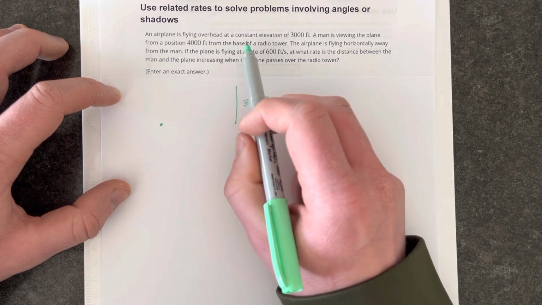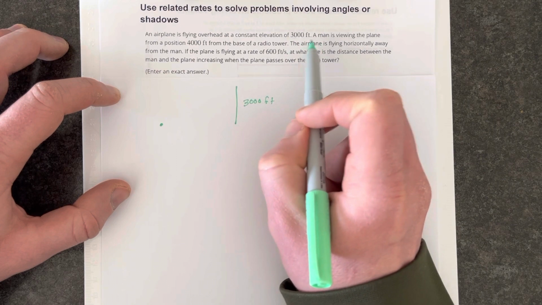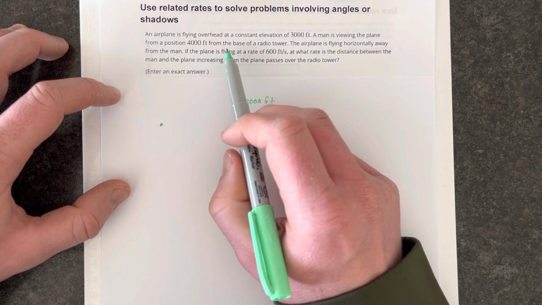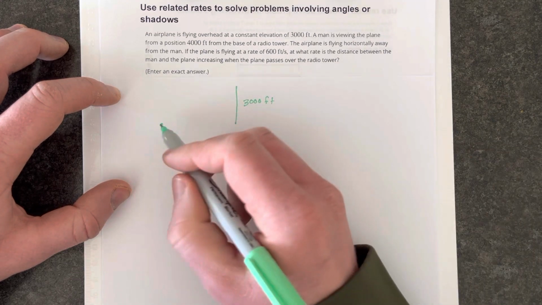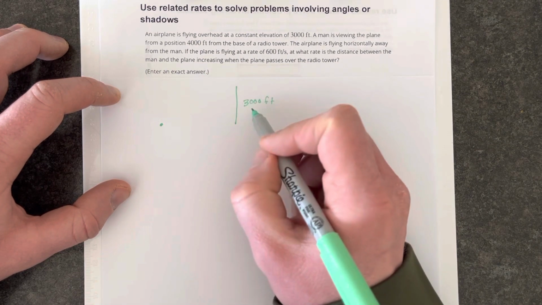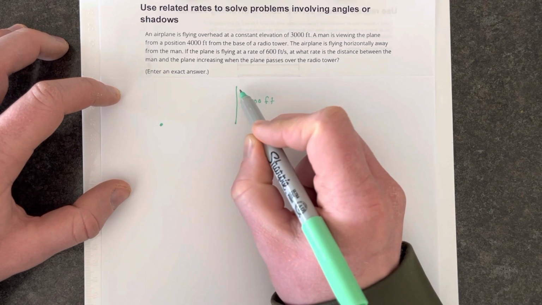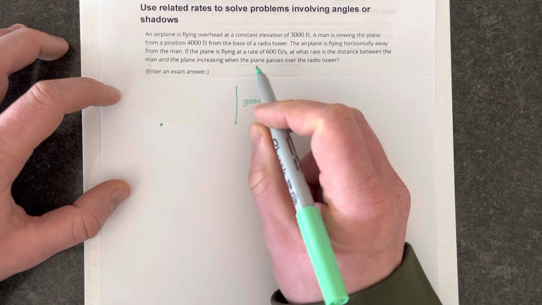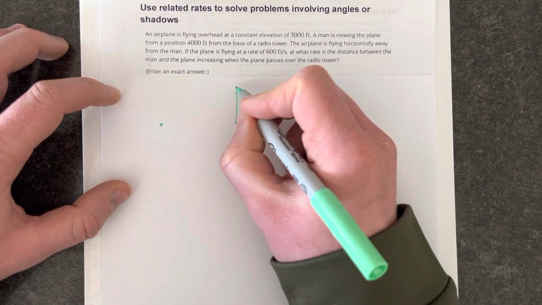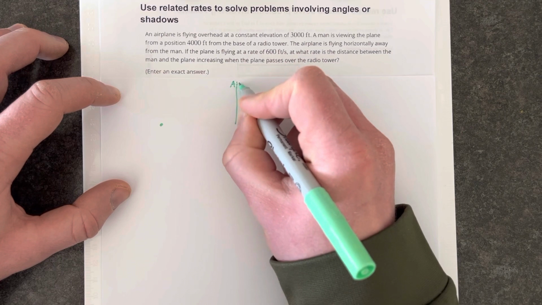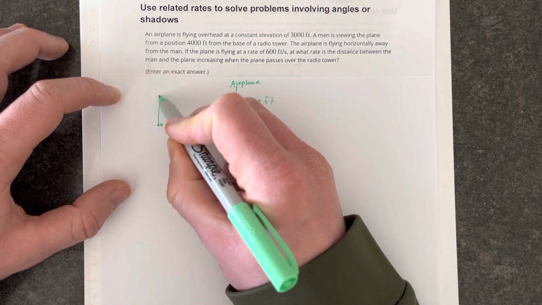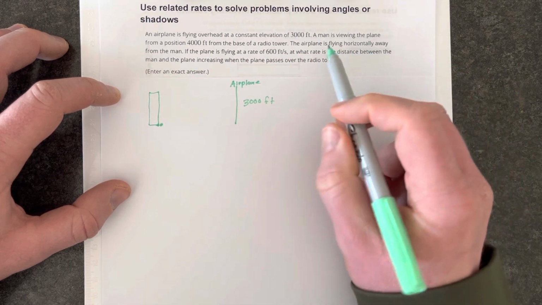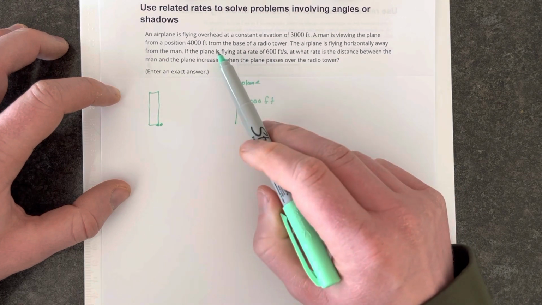So an airplane is flying overhead at a constant elevation of 3,000 feet. A man is viewing the plane from a position 4,000 feet from the base of a radio tower. So actually, this isn't the radio tower. This is the 3,000. This is the airplane flying overhead. So they say it's a constant elevation. So this is actually the airplane. I'm going to go ahead and put the airplane here. And the tower would actually be right here behind him. So the tower doesn't really matter for this problem, because the tower is basically behind him, right?